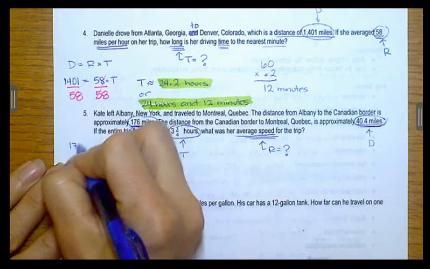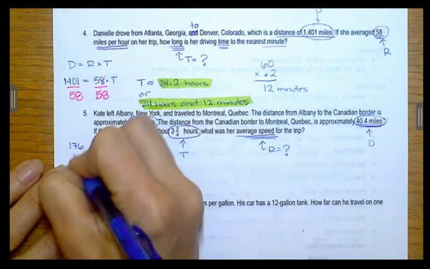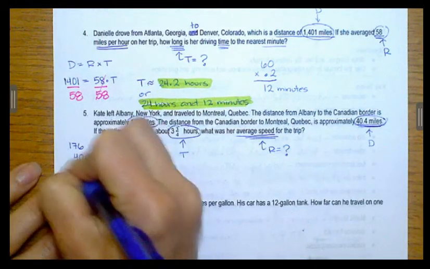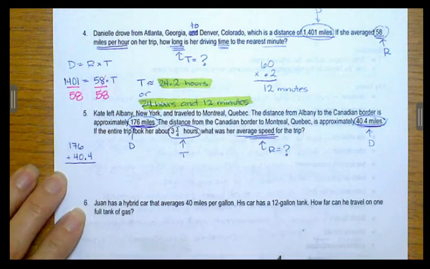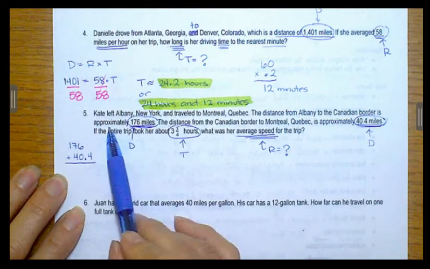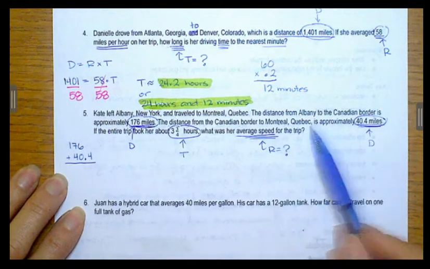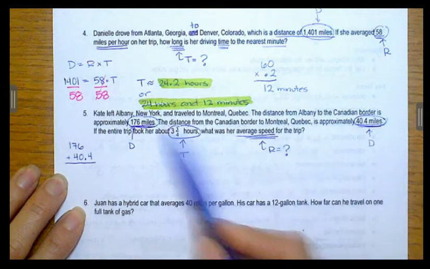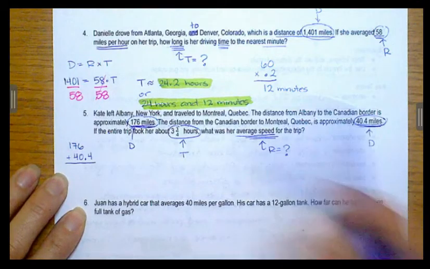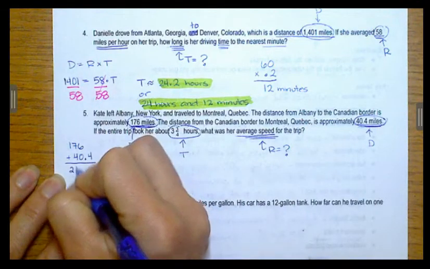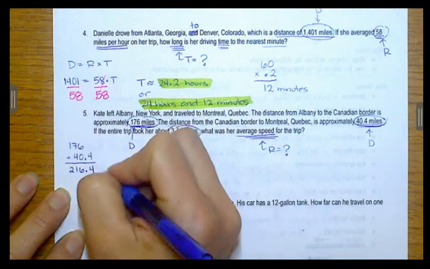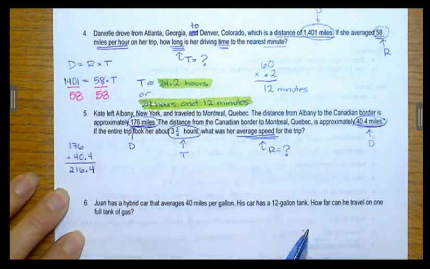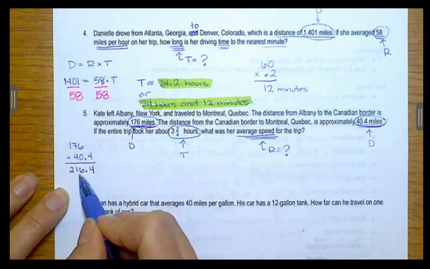So let's go ahead and combine the 176 and the 40.4 so that we have one distance to work with, okay? Because in her trip, she drove first to the border, and then from the border, she drove to the final destination. So we've got to put those two distances together. So here's what we get when we put them together. We're going to use this value for our distance. Now we can go ahead and plug everything in now that we have our total distance.